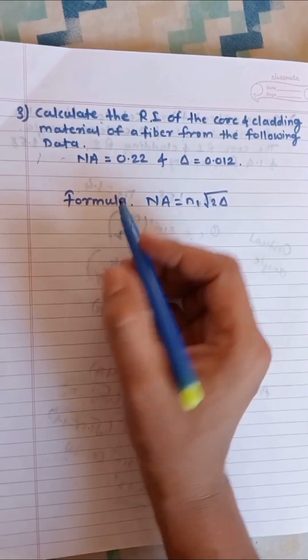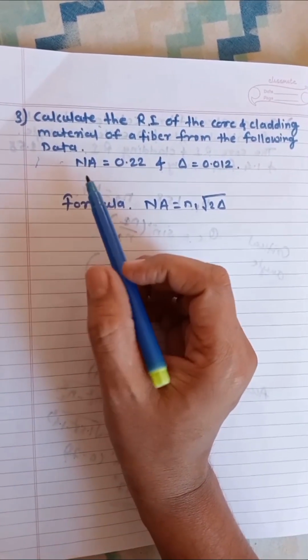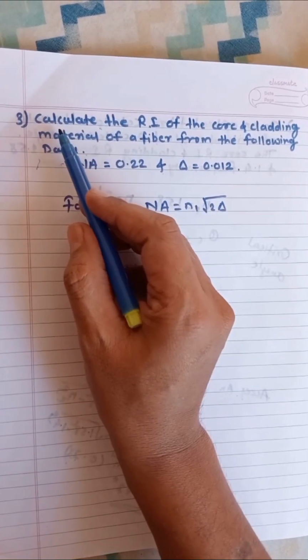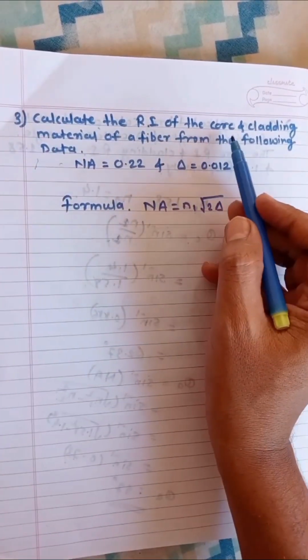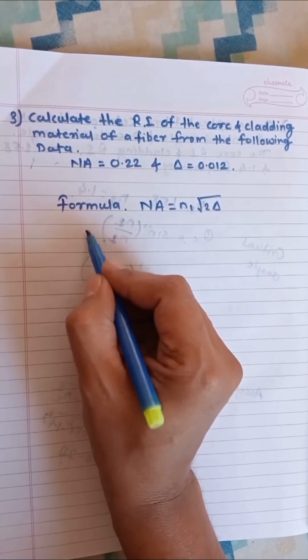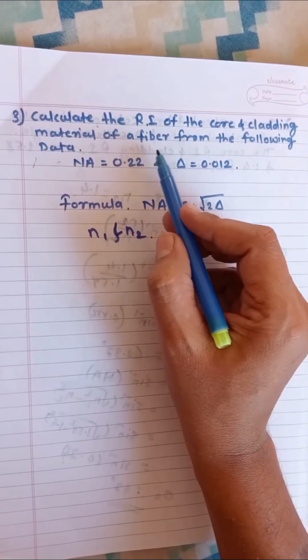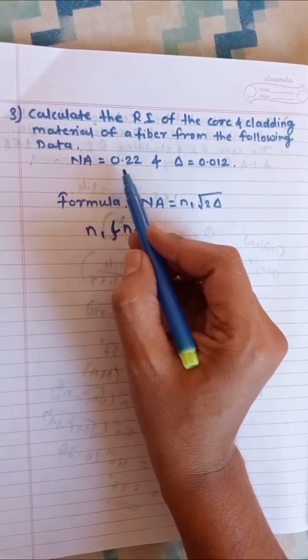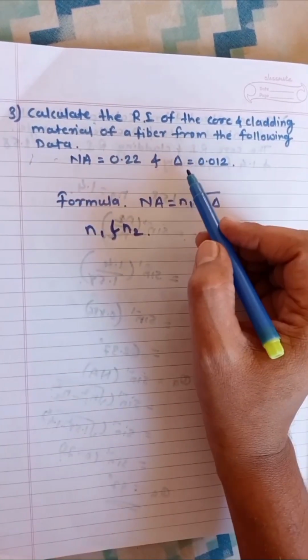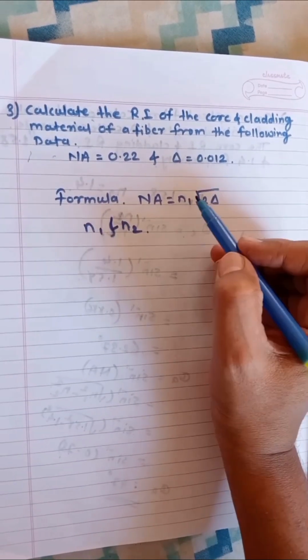So this is the third type of problem. Here it is asked to calculate the refractive index of core and cladding of the material. So you have to calculate n1 and n2, and given is numerical aperture 0.22 and fractional index change is given as 0.012.